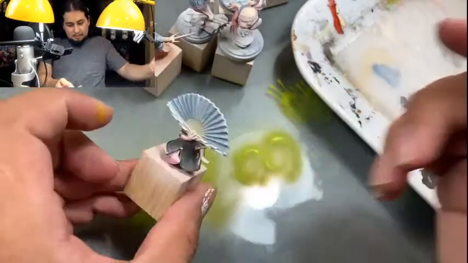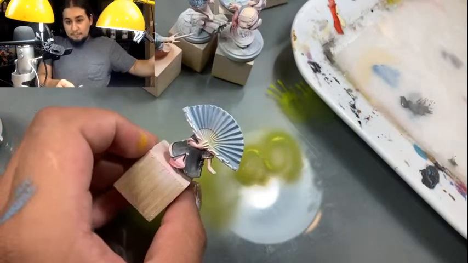Alright, there's the gray, and I think the fan needs another coat of blue.